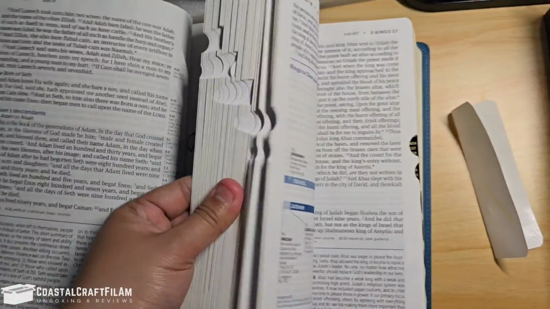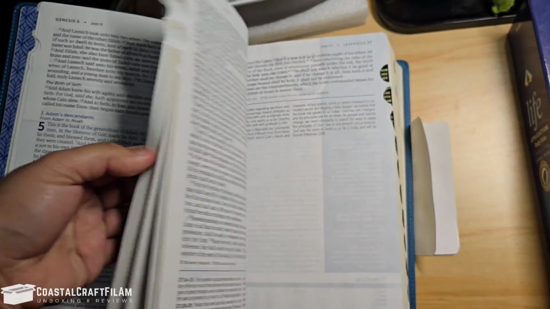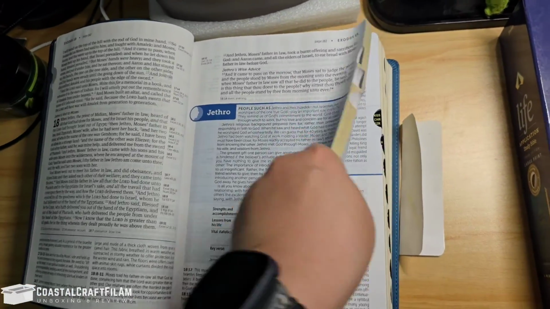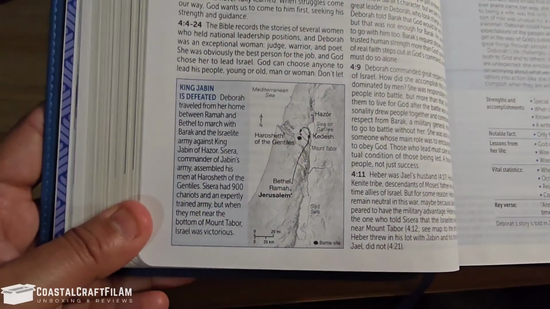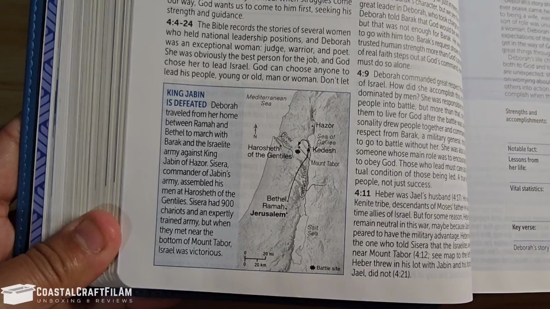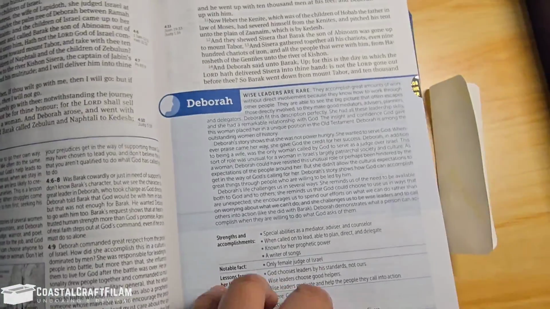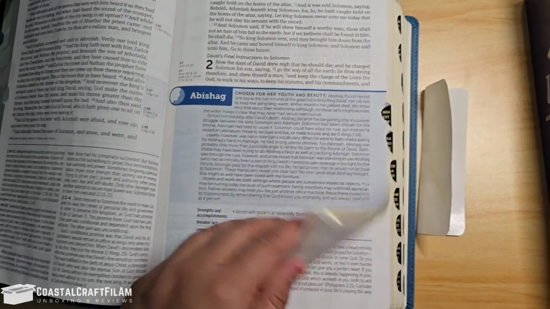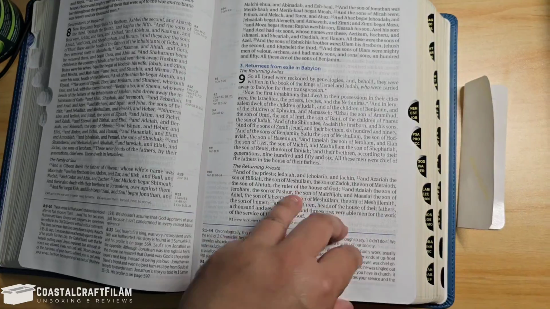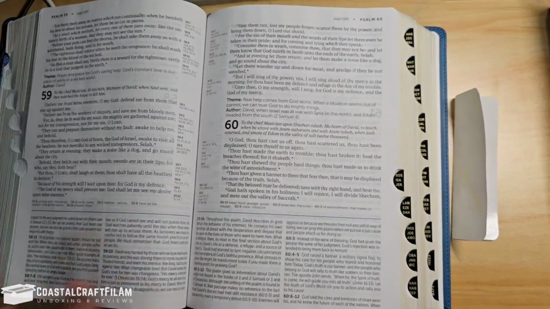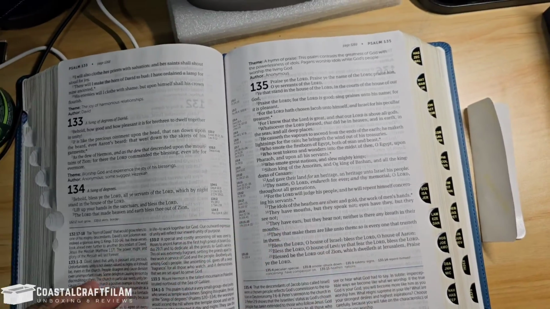There's Cain. There's maps everywhere. There's Jethro and Deborah. You can see here, for example, there's a map explaining where the battle was held, and then Abishag. So yeah, it really explains all these characters, which is really nice. Gehazi. And there's more maps. I'm just randomly flipping so you can see what the book looks like.